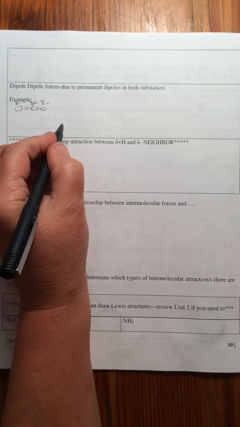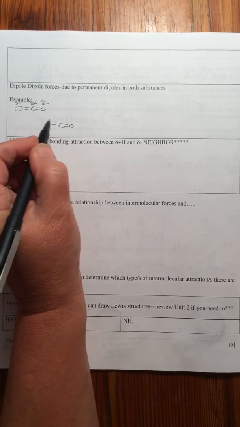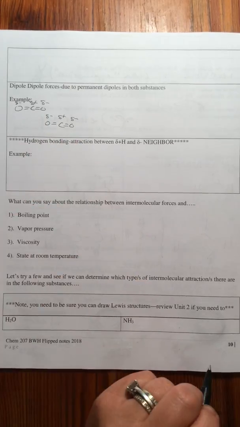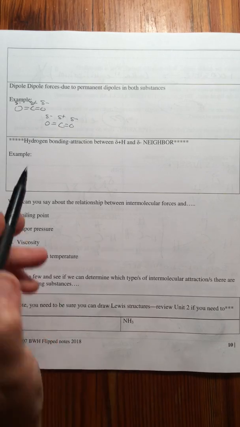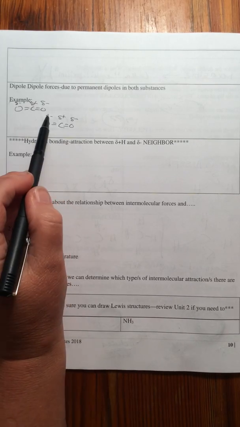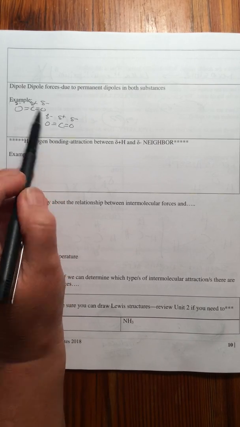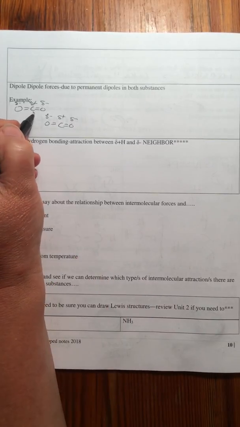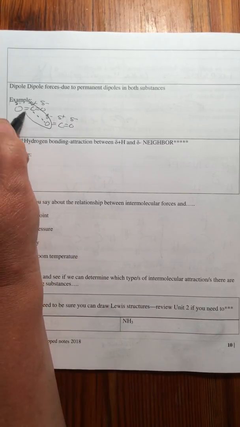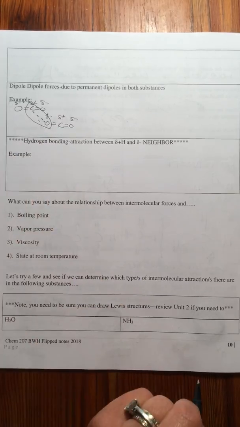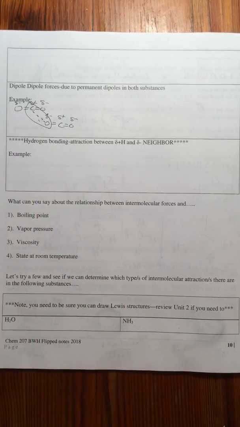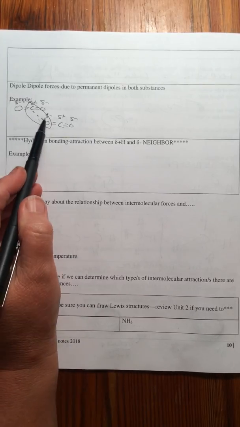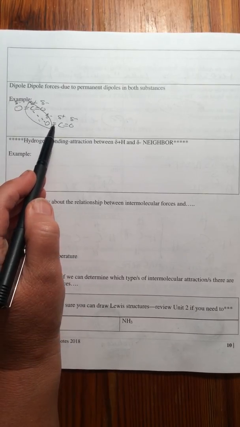And then I'm going to take another CO2 and bring it close in the vicinity. This has a permanent dipole because of the polarity of the carbon-oxygen bond. Well, I'm going to have a dipole-dipole interaction right here. And so that is a dipole-dipole force between that CO2 molecule and that CO2 molecule.